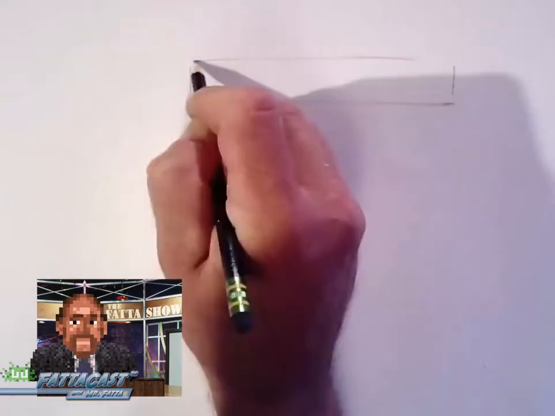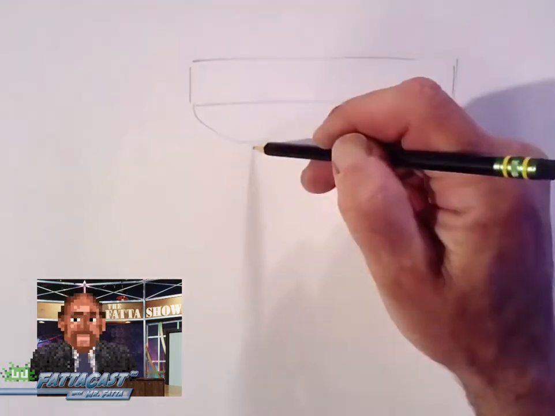I'm going to try that again, this time simplifying the number of flutes in the column.